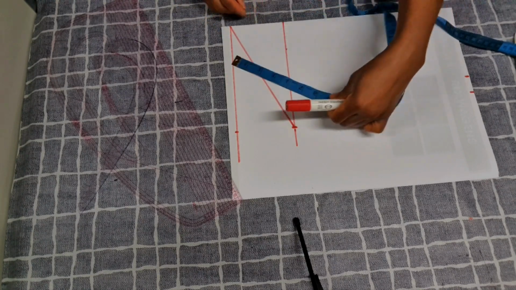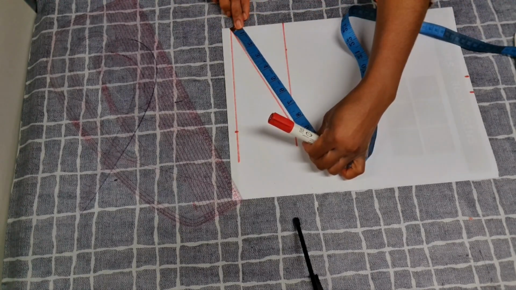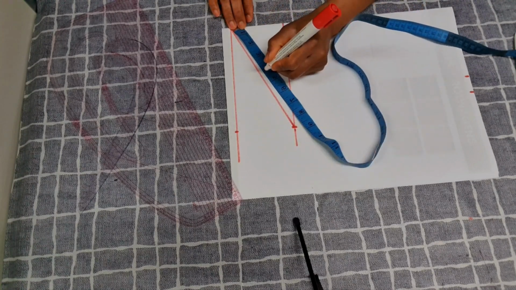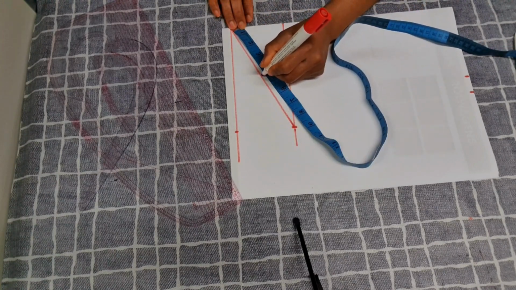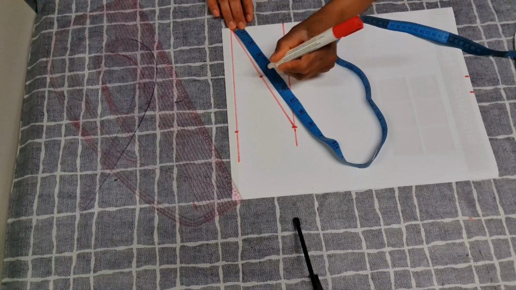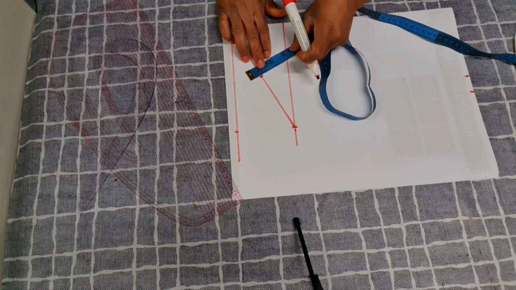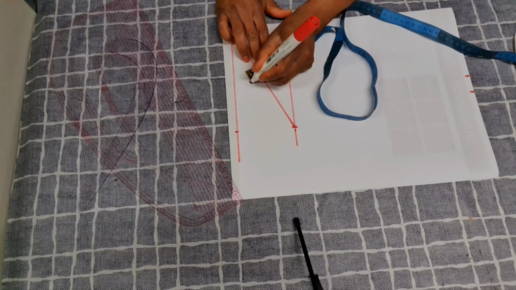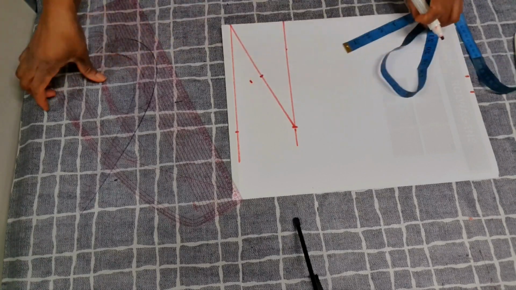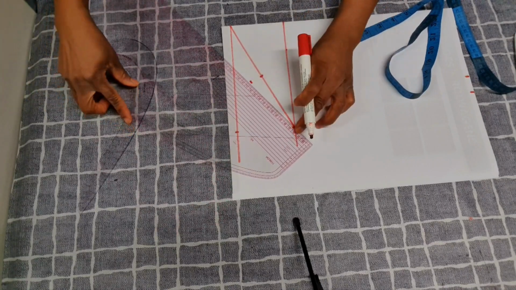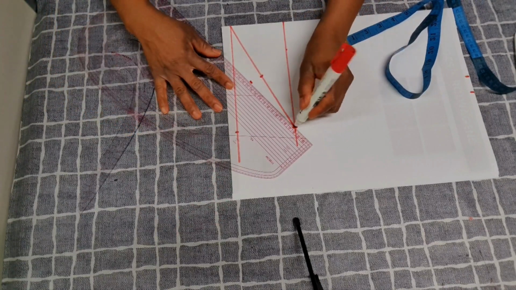I will now divide it in 2. I have 8.5 inches. I'll divide it in 2, which is going to give me 4.25, which is here. So now, from this point, I'll come up by 3/4 inches. Then I'll use my ruler. From this 3/4 inches, I'll connect it straight to my measurement here.